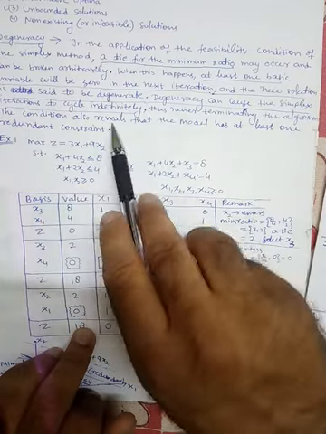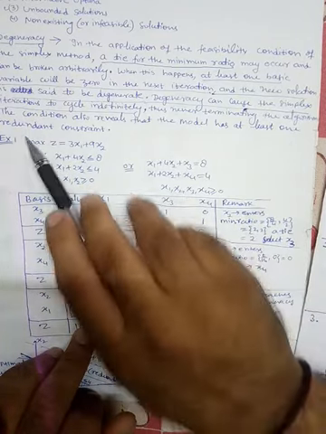The condition also reveals that the model has at least one redundant constraint. Okay, so let's see the example.